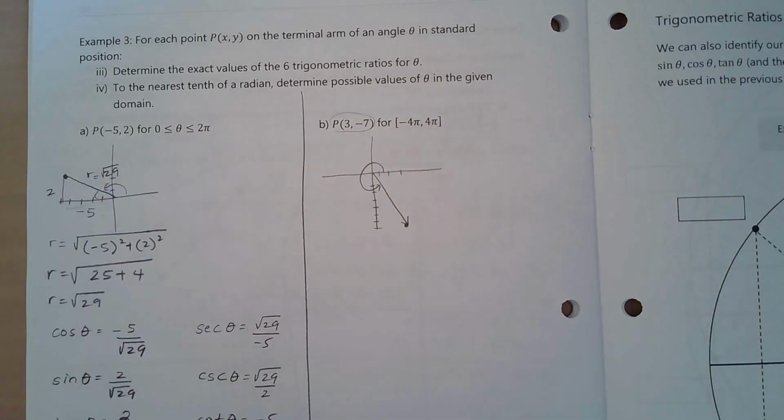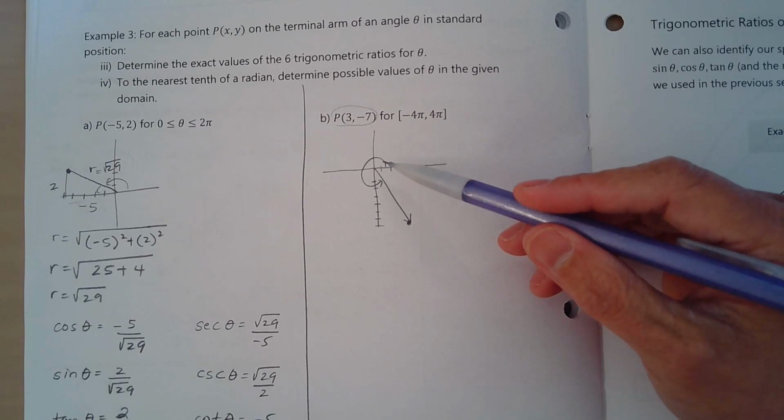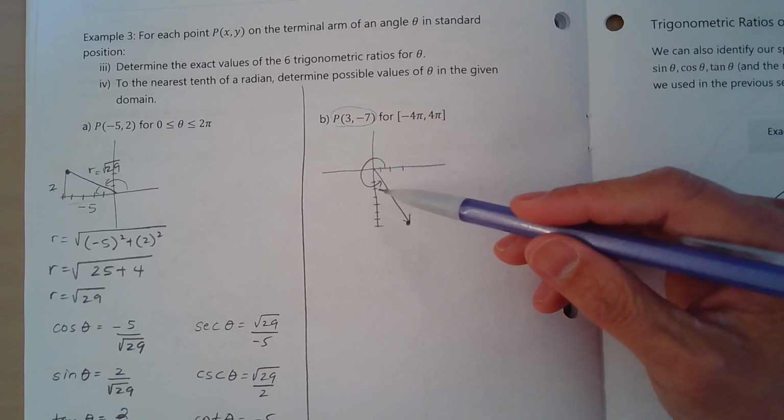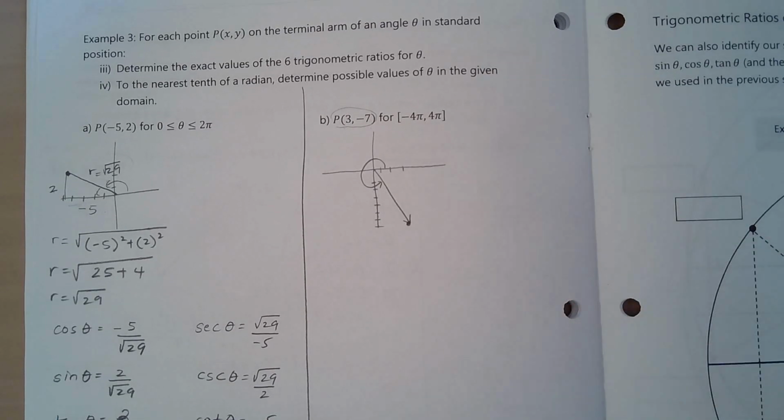We could have totally done all that, plotting the point and then figuring out the angle, meaning just taking a protractor and measuring it. But we're not going to do that. We're at this particular stage that we could do these things algebraically, solving without measuring.